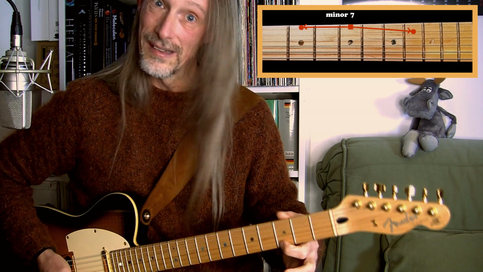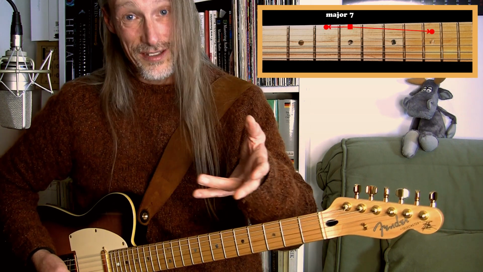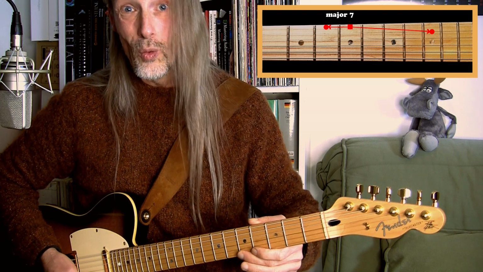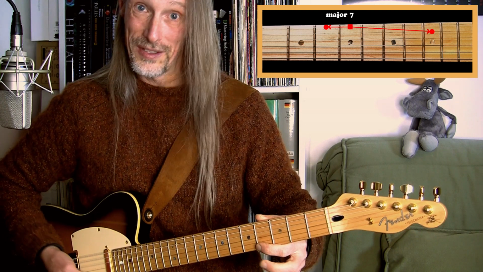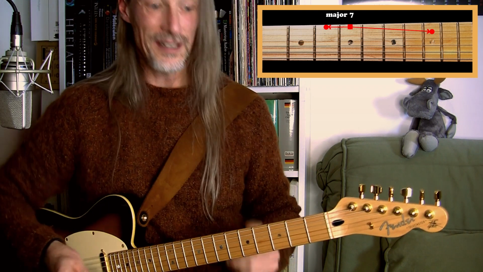So this, the G, is the minor 7th, and the major 7th is only 1 fret down, of course, because the major 7th spans 11 halftone steps and its complementary interval is a minor 2nd.